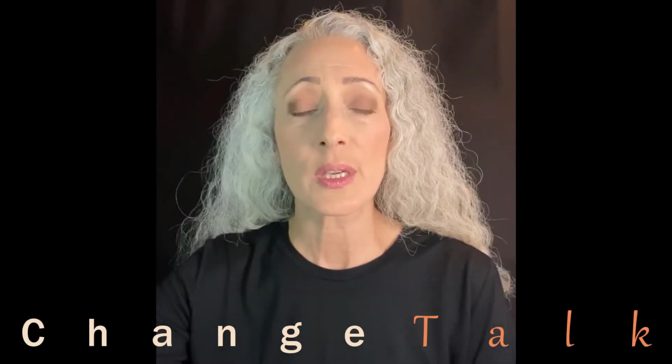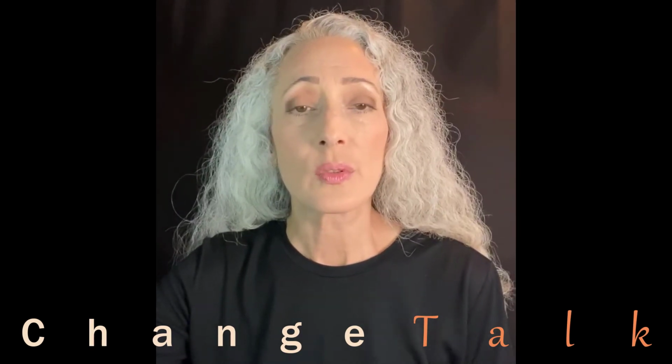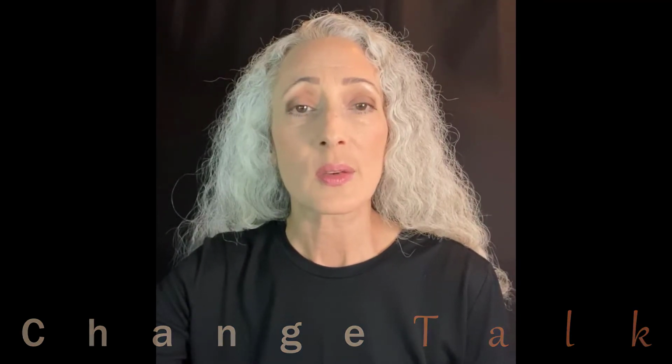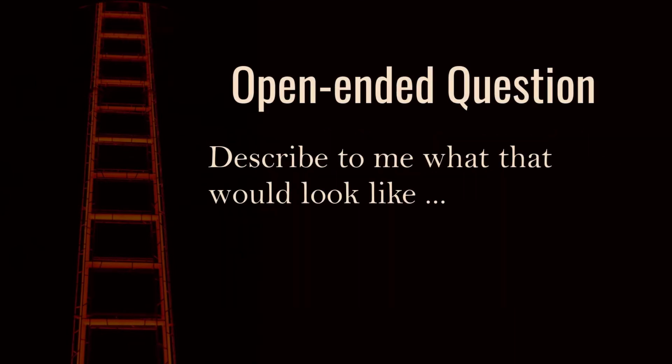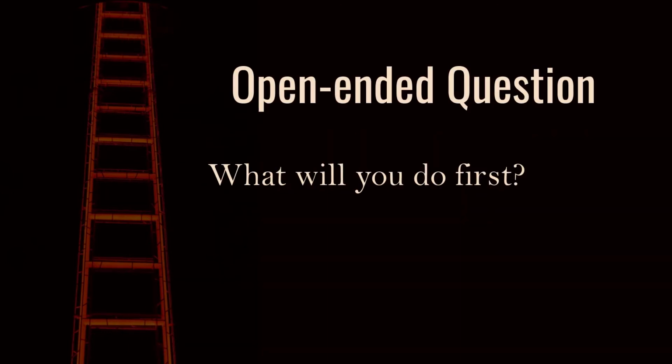Some questions that we can use to elicit change talk to get a client to move towards more committed type of language would be these questions. On a scale from 1 to 10, 1 being low and 10 being high, how confident are you that you could change? Describe to me what that would look like. On a scale from 1 to 10, how ready are you to make this change? What will you do first?